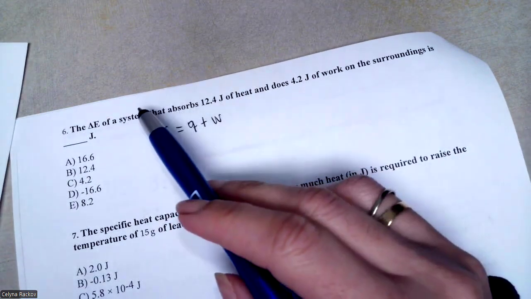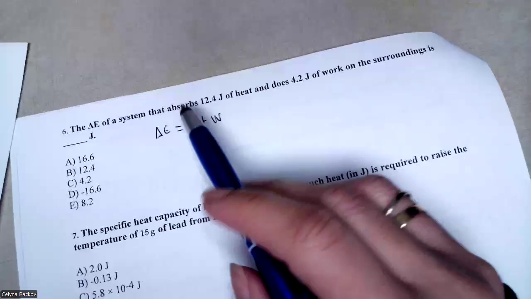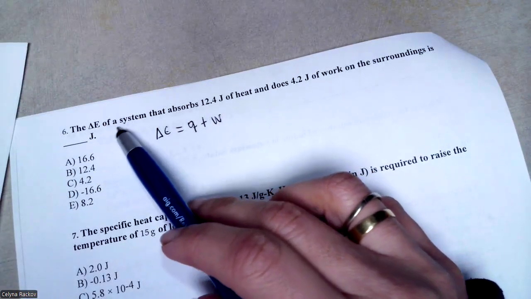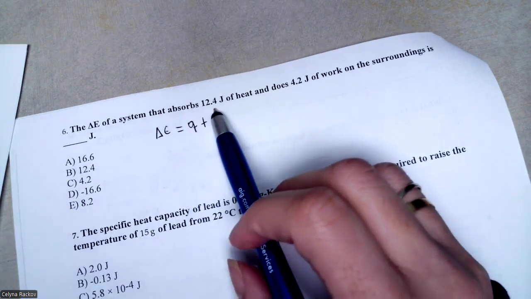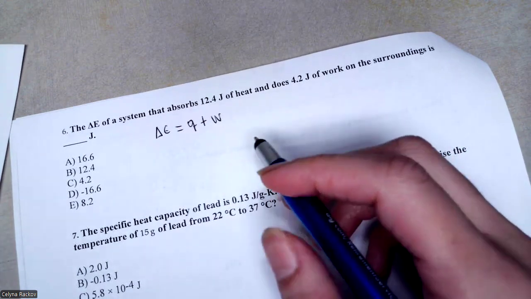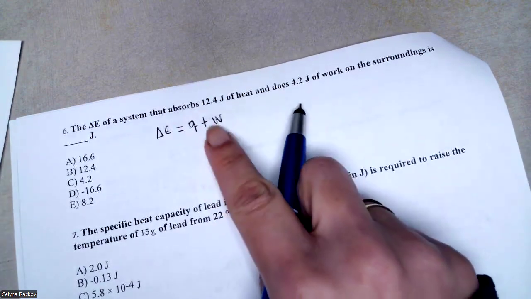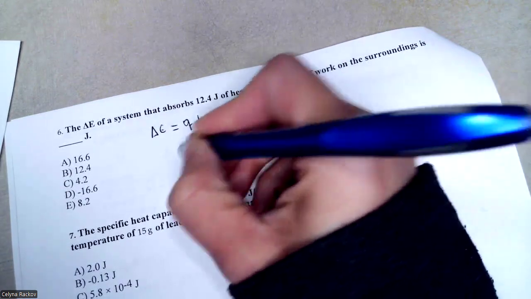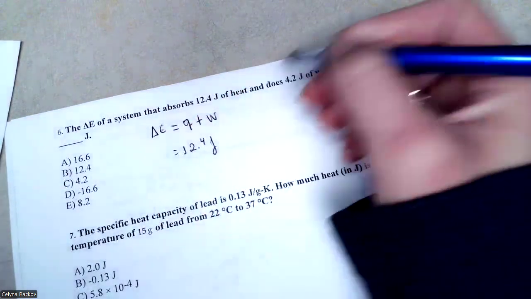We're going to look for the keywords. So here, delta E, the change here of a system that absorbs. So everything that says absorbing means gaining. If it's gain, that means 12.4 is a positive number, right? Okay.